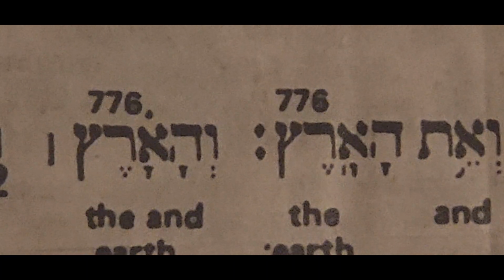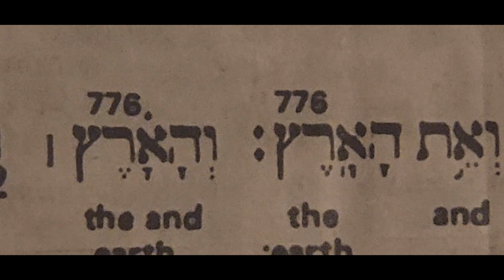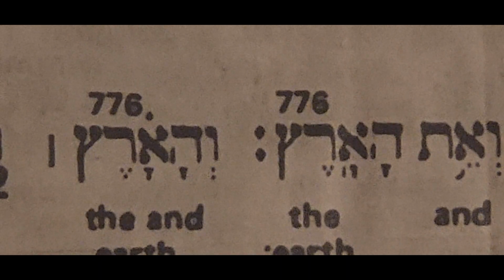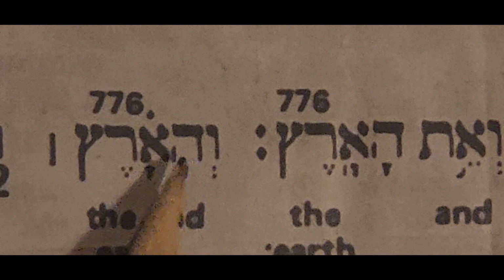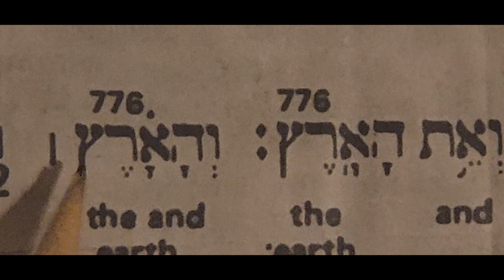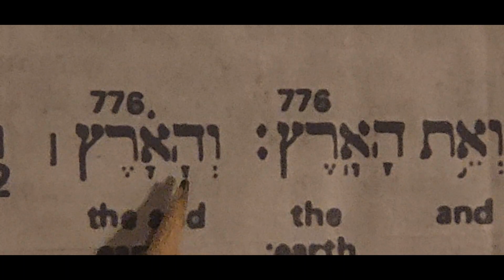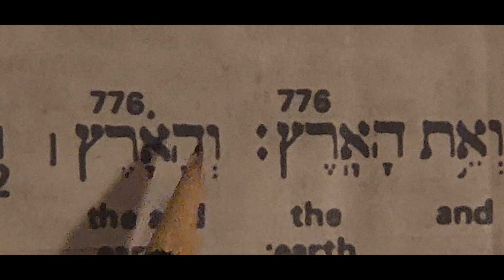It makes it very difficult to read even modern manuscripts and text. It's sometimes hard to distinguish between the letters. But this would be a Vav, a He, Aleph, Resh, Tzadik. It would be V, H, A, Retz, Vaharetz.